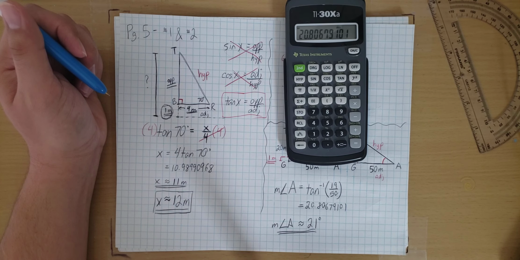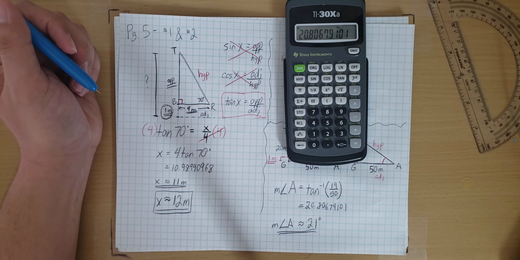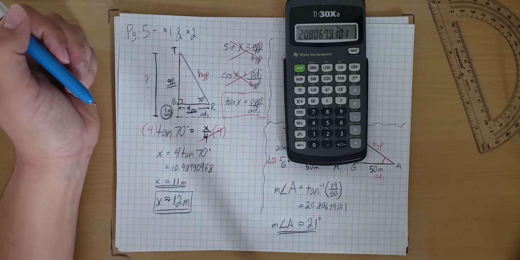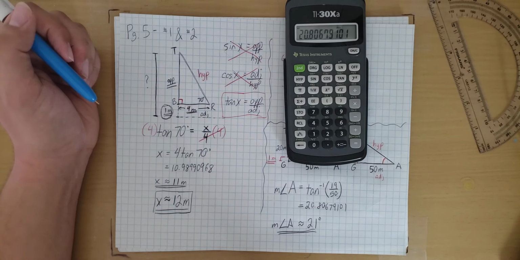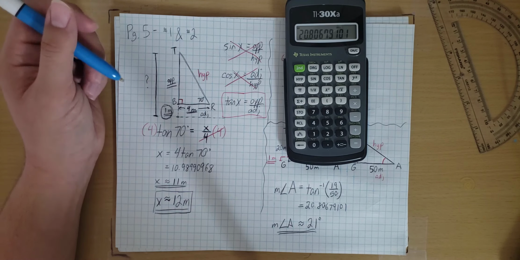Let's see. It appears that there's a missing problem here, so I might have to address that later from the assignment. We'll come back to it. If anything, I'll make the lesson specific to the assignment to help you all out.